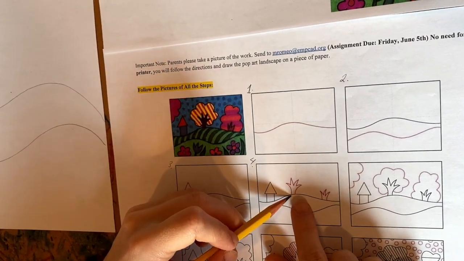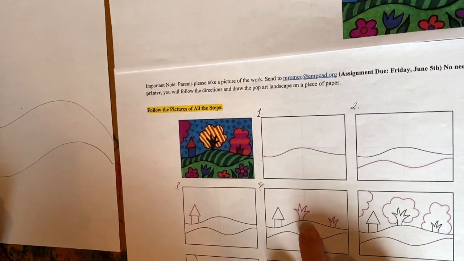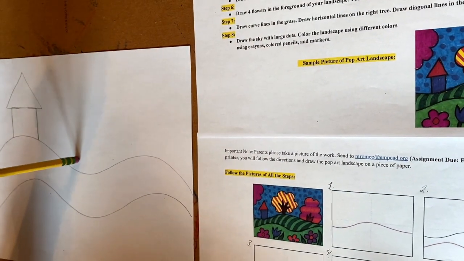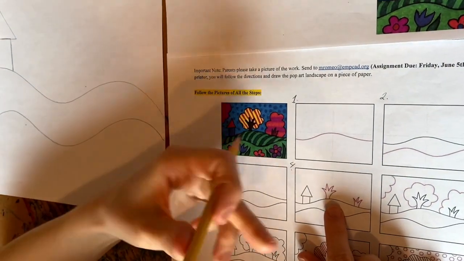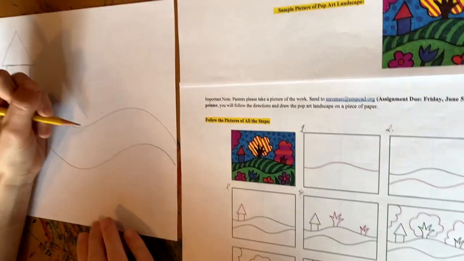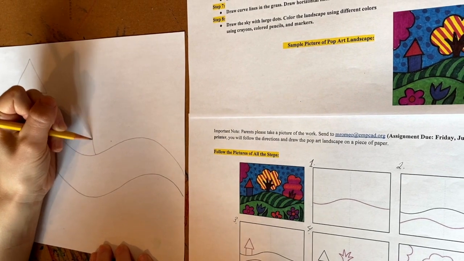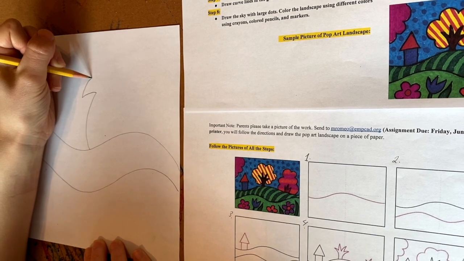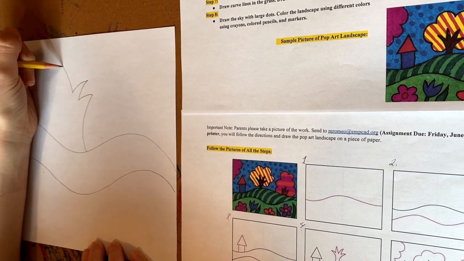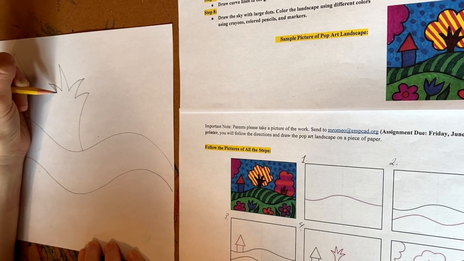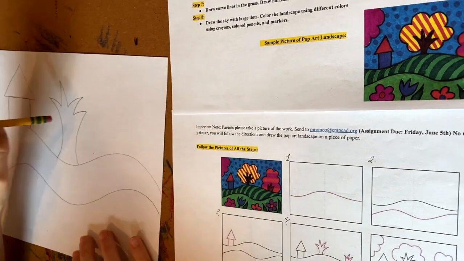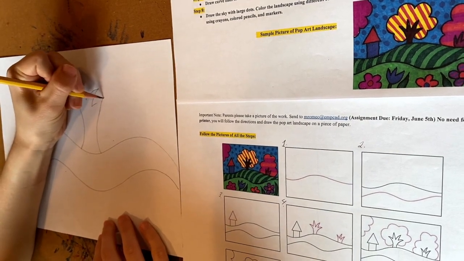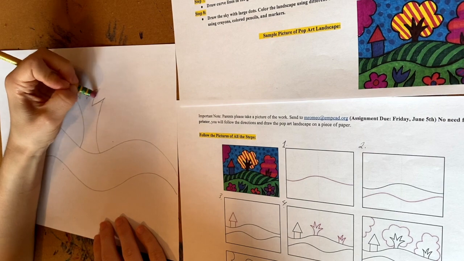Here's the tree trunk. The tree trunk is going to be here in the middle. So it's going to be next to, but in the middle. The tree trunk has curved lines. So watch as I'm drawing. Curved line, zigzag, zigzag, zigzag, zigzag, curved line. Now I want to make this curved line a little bit skinnier.